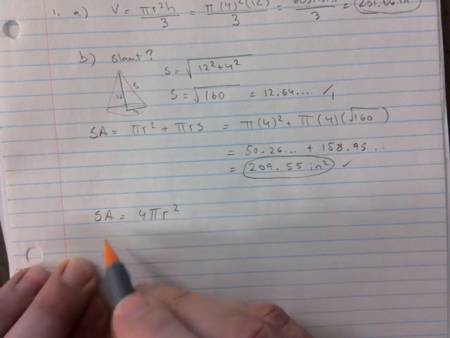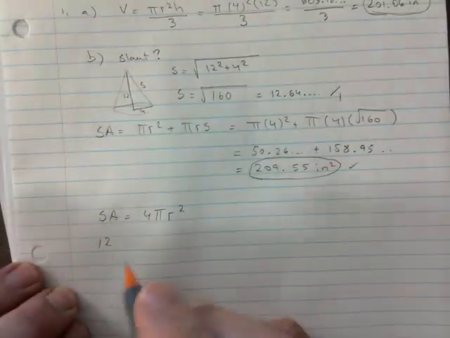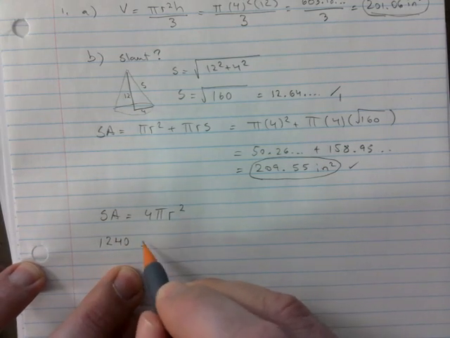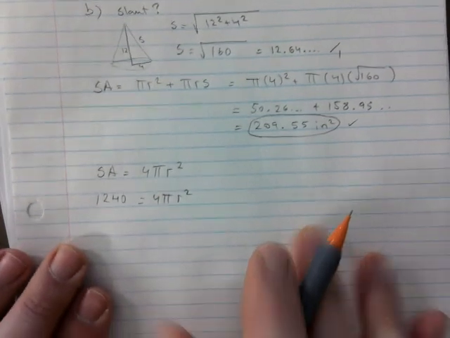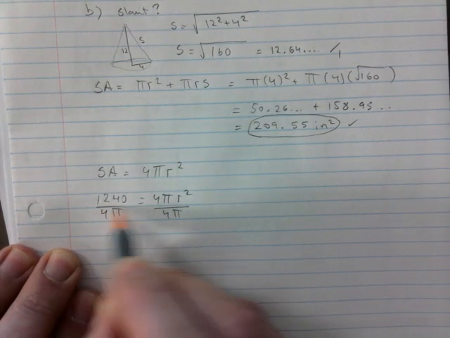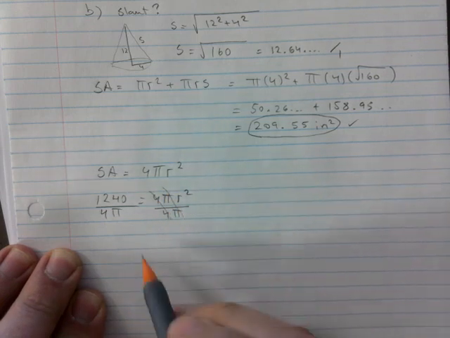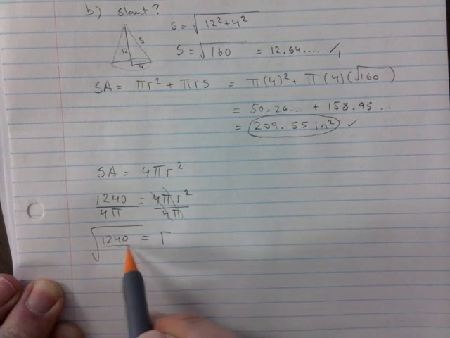So we know the surface area, so we go 1240, and this is 4 pi r squared. However you want to do this, I'm going to divide it by 4 pi on both sides, that cancels out. And to get r, I'm just going to take the root of 1240 over 4 pi.